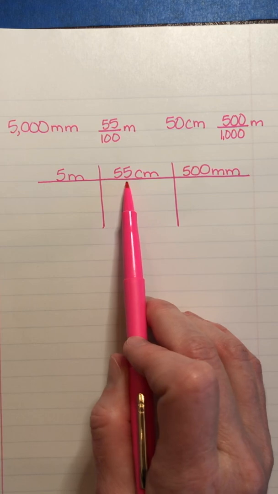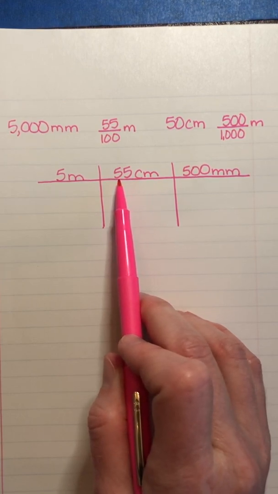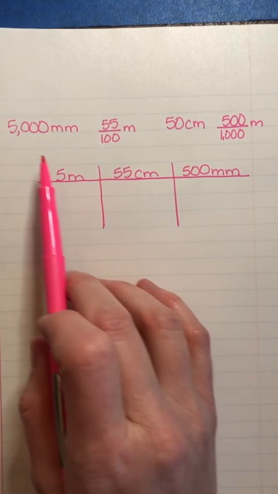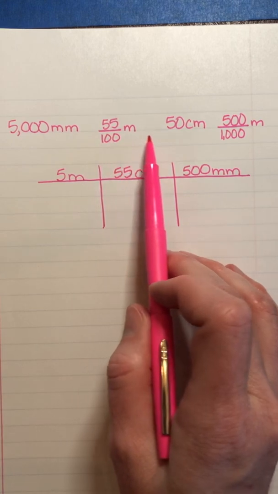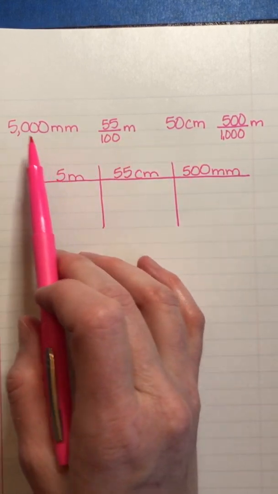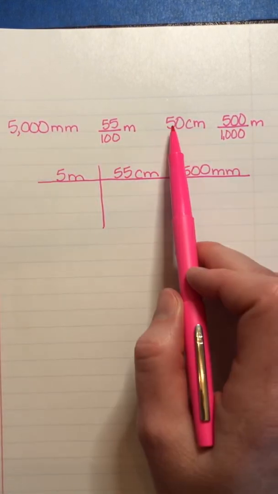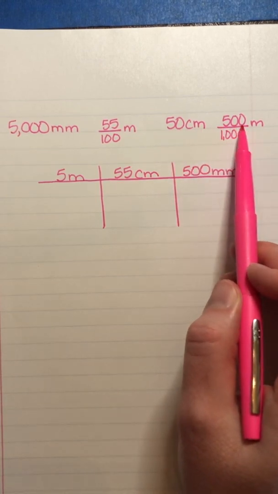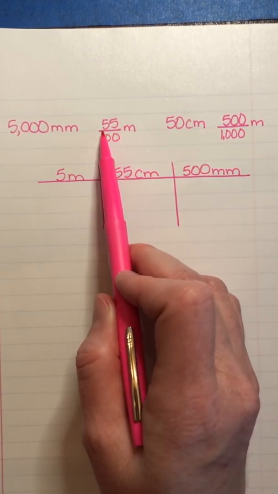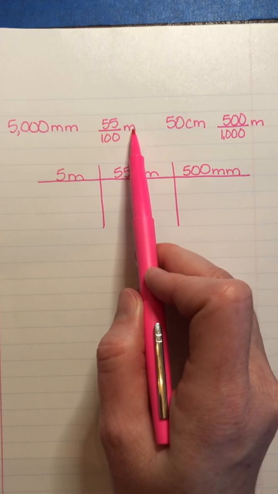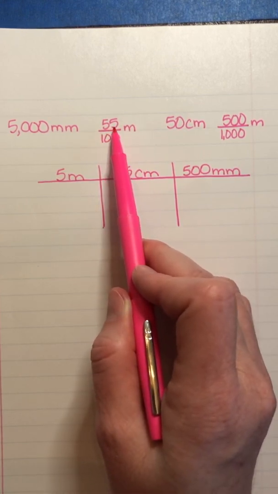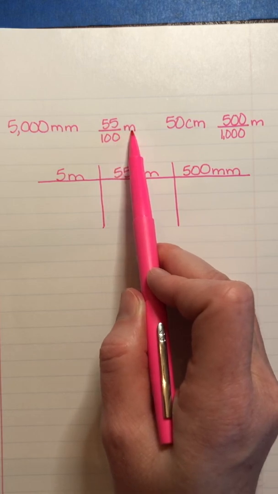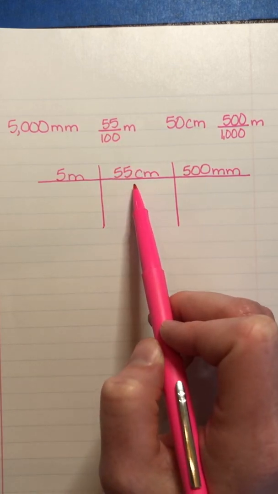So as soon as you have something that's got 2 digits other than a 0, I want you to immediately look at your data and see which of these up here has something other than zeros. Okay, so we've got a 5 and zeros. We've got a 5 and a 0, a 5 and zeros. But look at this. We've got 55. So I'm going to start here and determine, can 55 hundredths of a meter be the same as 55 centimeters?